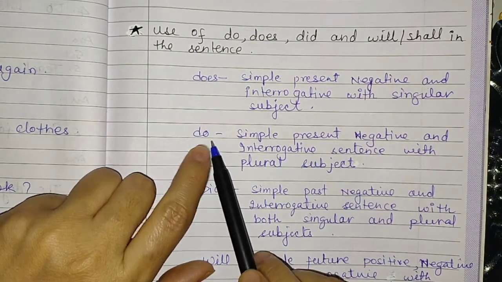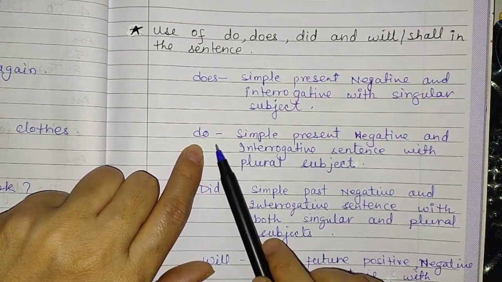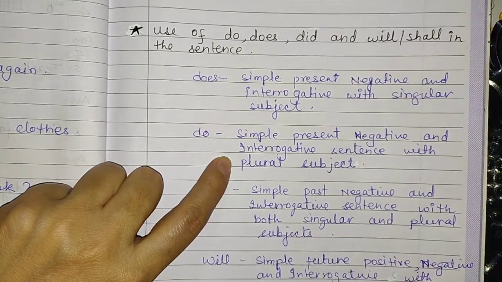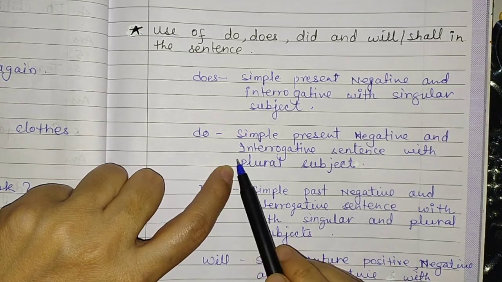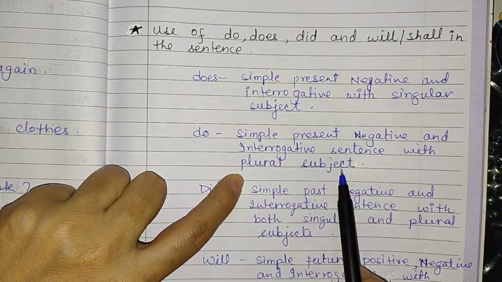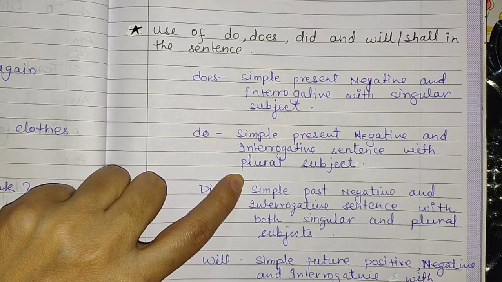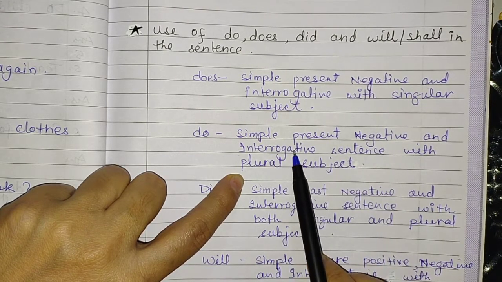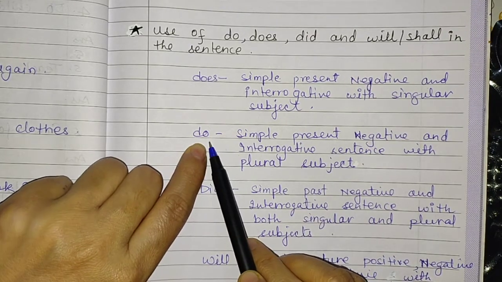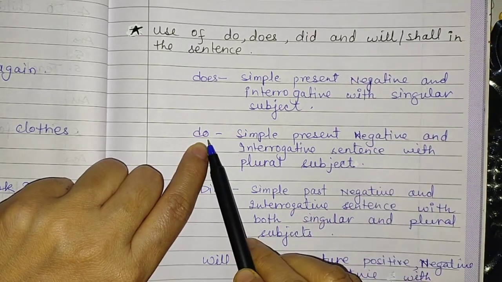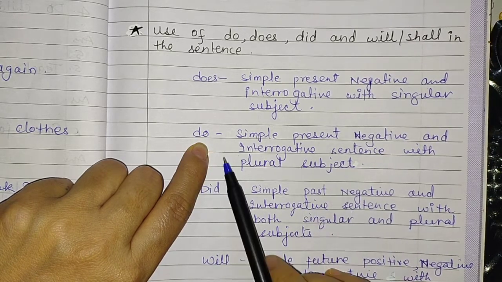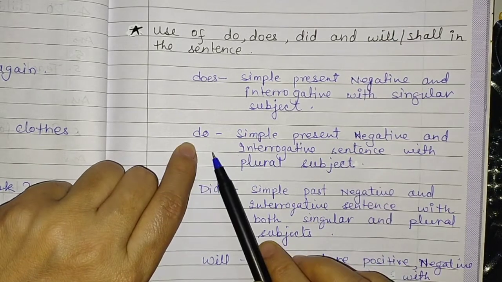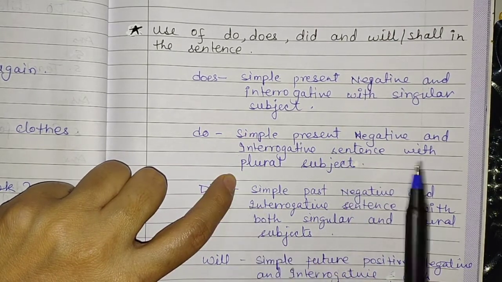Next is the use of do. Do is used for simple present negative and interrogative sentences. The difference between do and does is that do is used with a plural subject. For a negative sentence we use do not with a plural subject, and for interrogative sentences we use do before the subject.